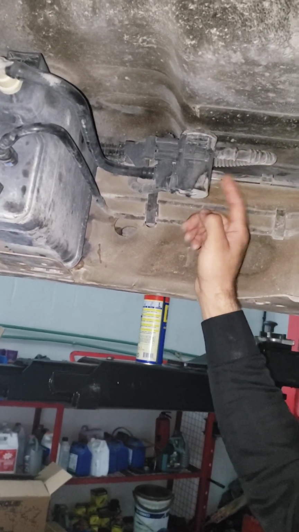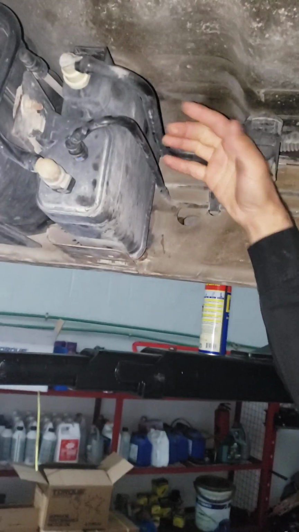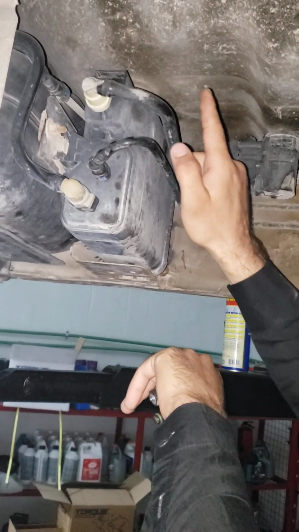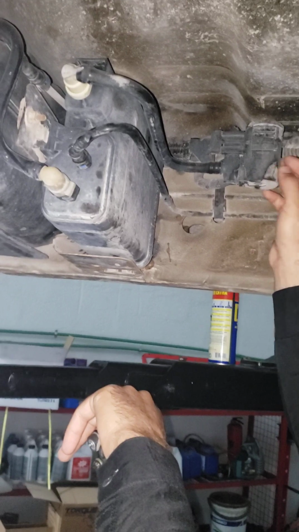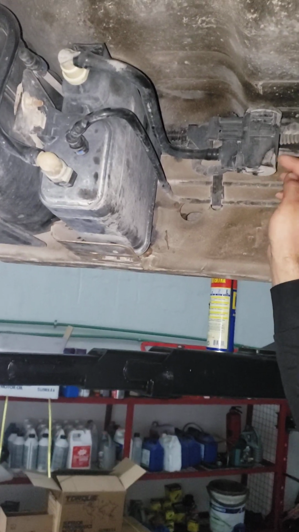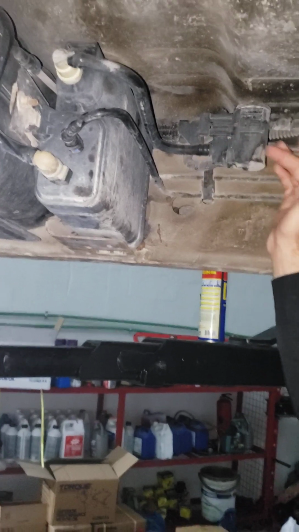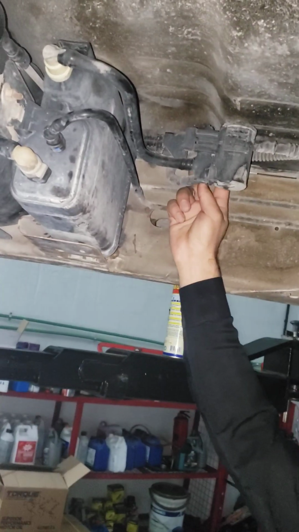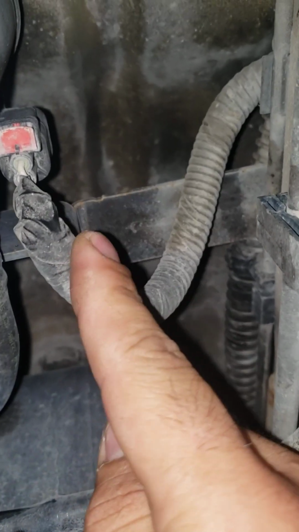So fresh air comes in, enters inside to do a chemical process, and some of the air goes back to the atmosphere. This one is the valve that allows air to come in and go out. This one is electronically controlled. This is the harness, look here, this one.